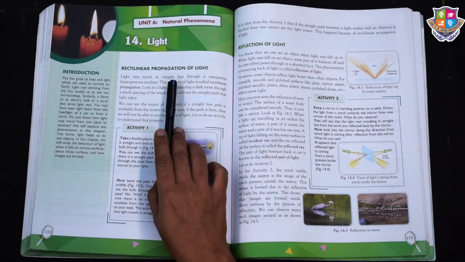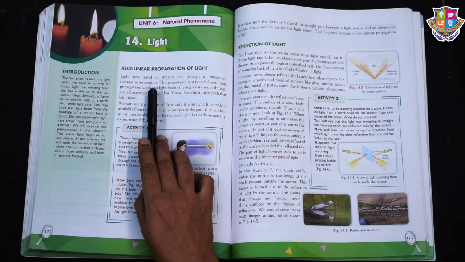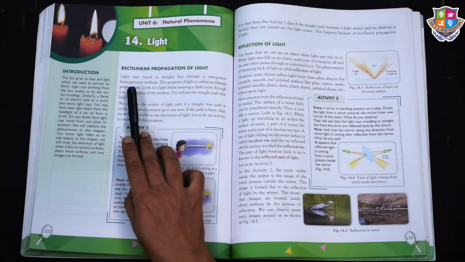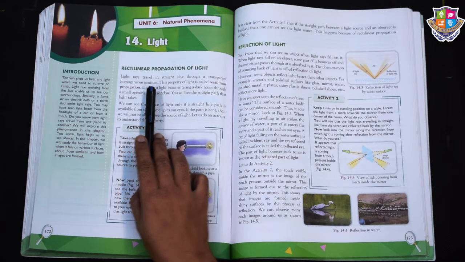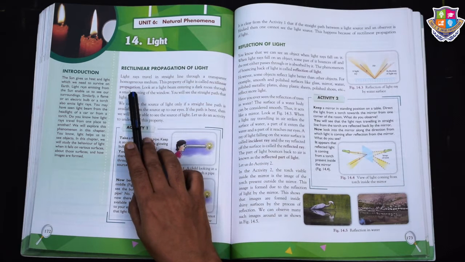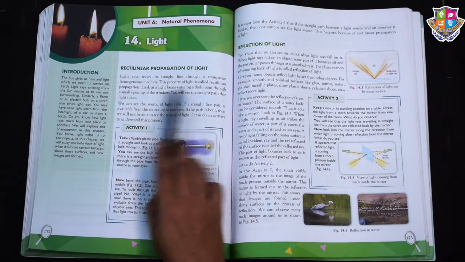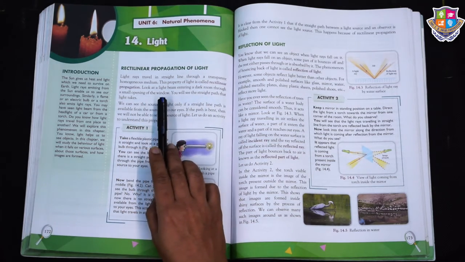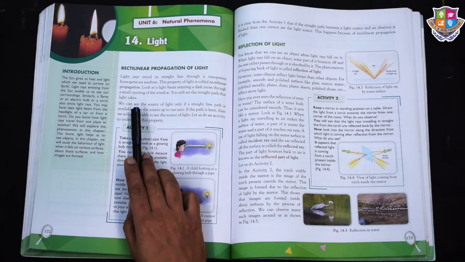Light rays travel in a straight line through a transparent homogeneous medium. See children, homogeneous medium means a single medium, like a medium of air or a medium of water. This property of light is called rectilinear propagation. Look at the light beam entering a dark room through a small opening of the window. You will see the straight path the light takes.